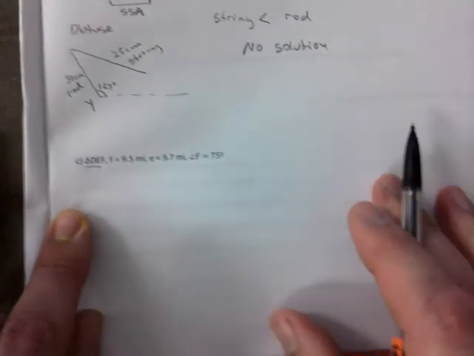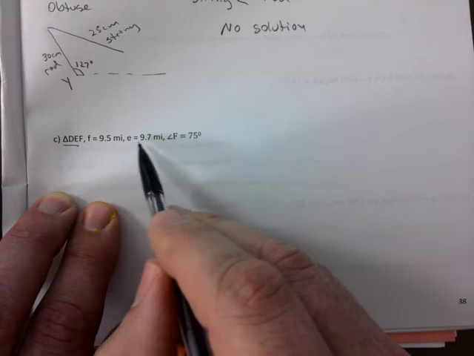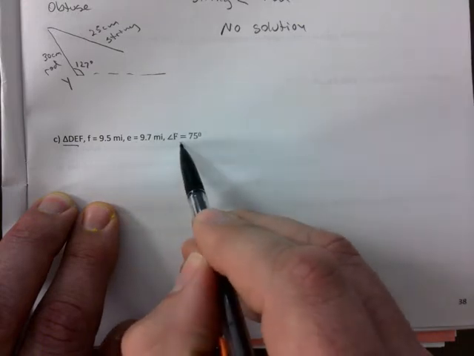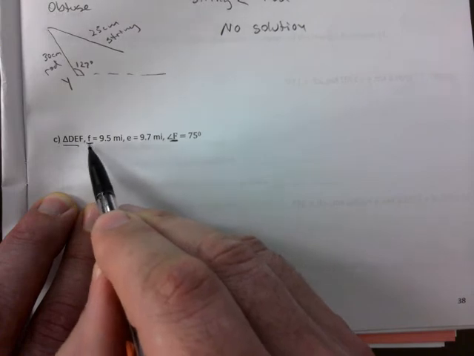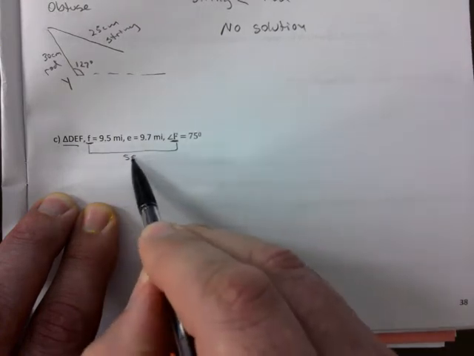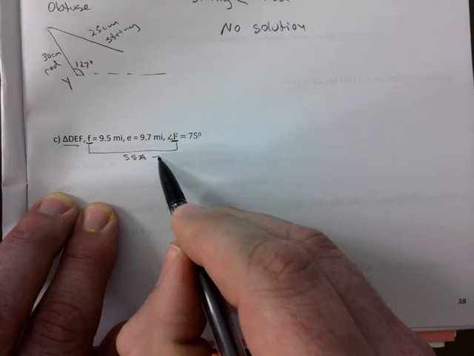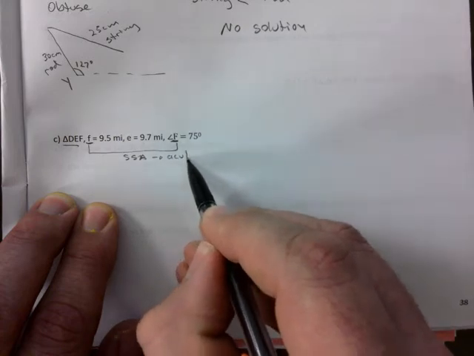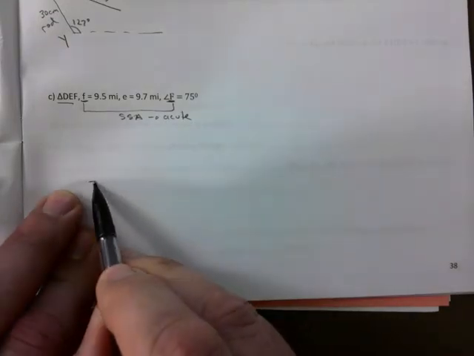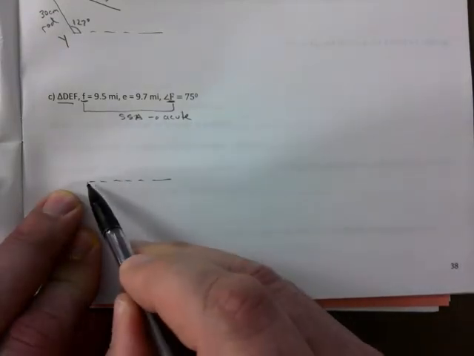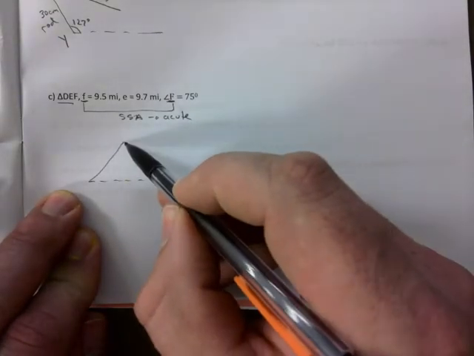Triangle DEF, side, side, and angle. But is it SSA? F and F. Aha, it's SSA, and it's acute. It's SSA and it's acute. So I'm still fishing, didn't catch anything. Okay.